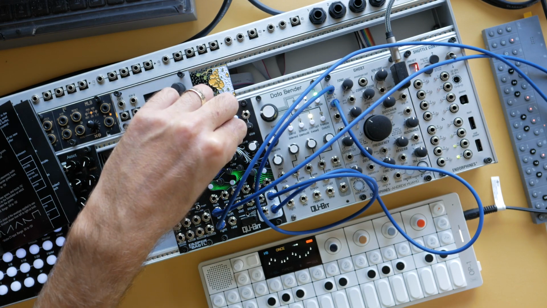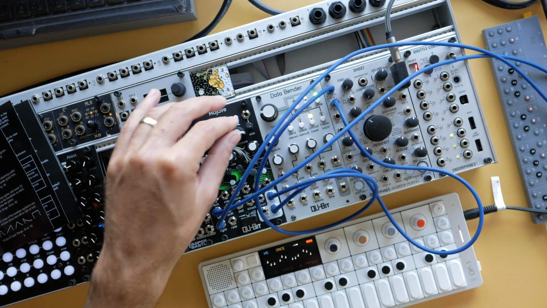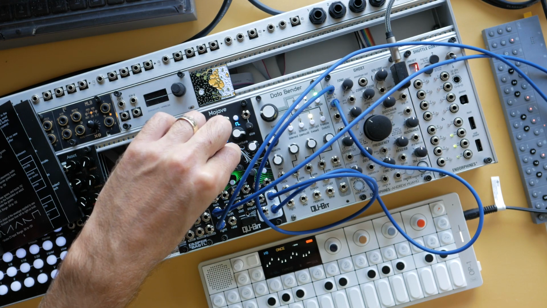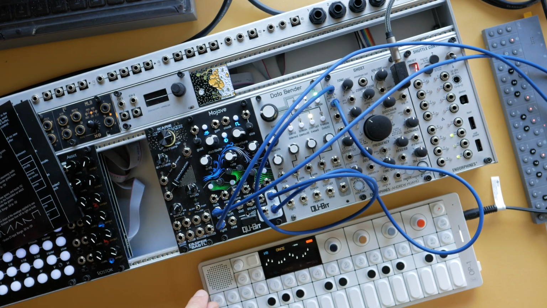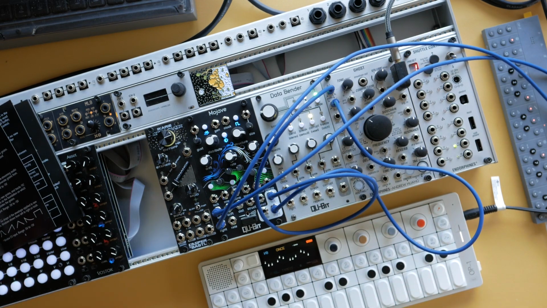And let's up the structure, which means a lot of harmonic shifts. Alright, now actually I want to connect the clock from the OP1 to the Mojave and see what else that does.